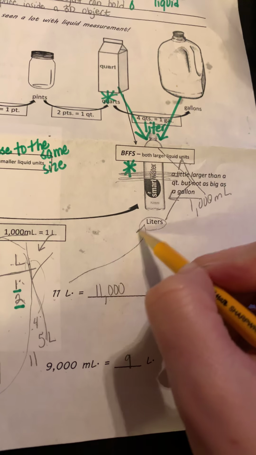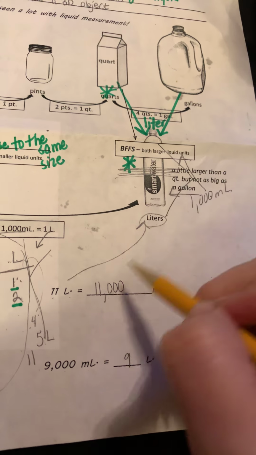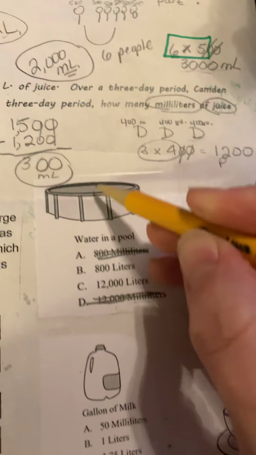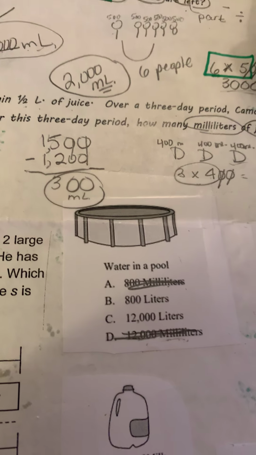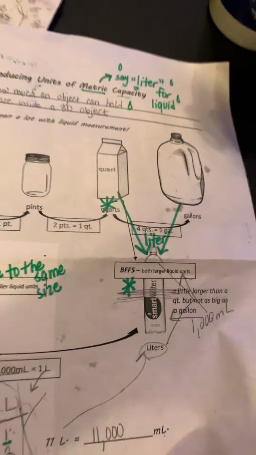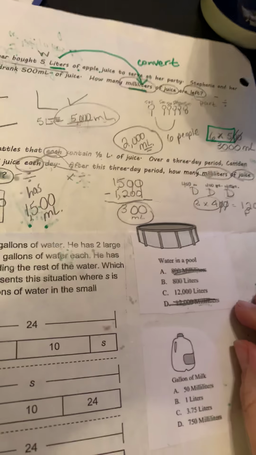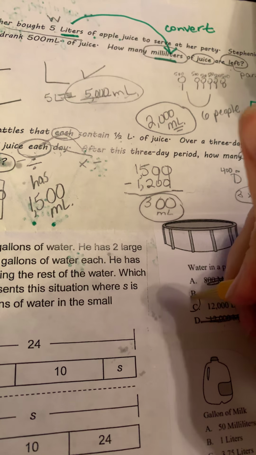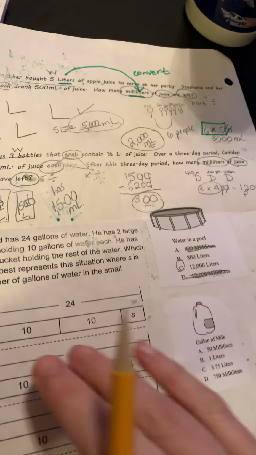That means 11 of these water bottles is 11,000, which would mean 12 water bottles would be 12,000 milliliters. You think 12 water bottles are going to fill that up? No. Liters. What do you think? 800 smart water bottles or 12,000? 12,000. I agree.